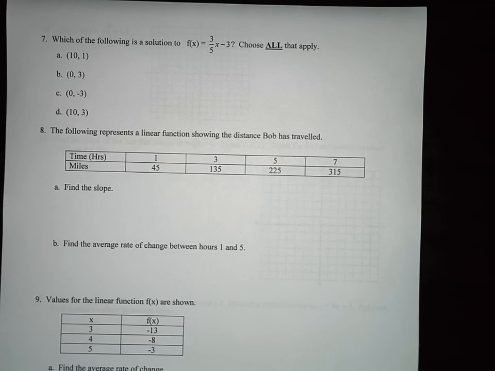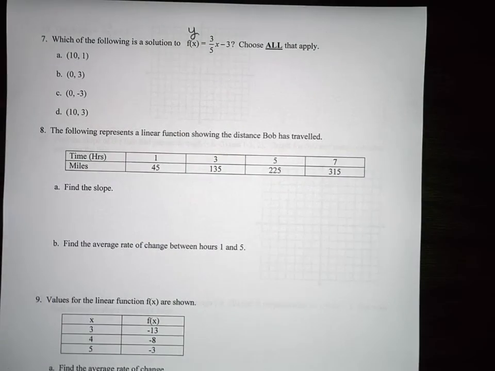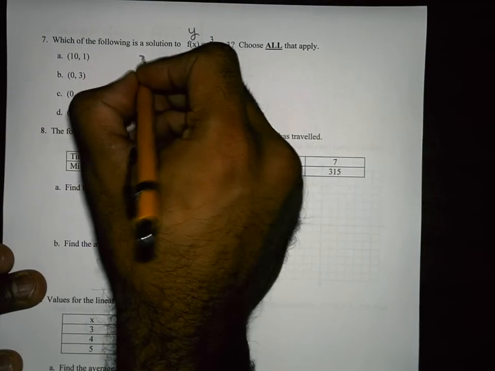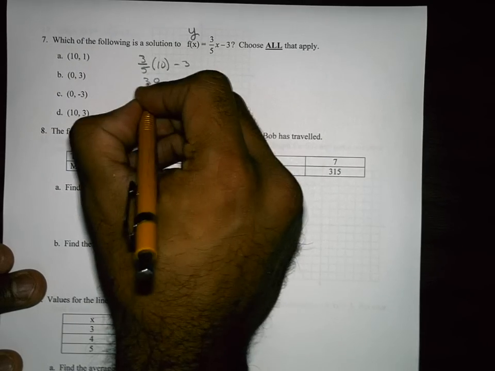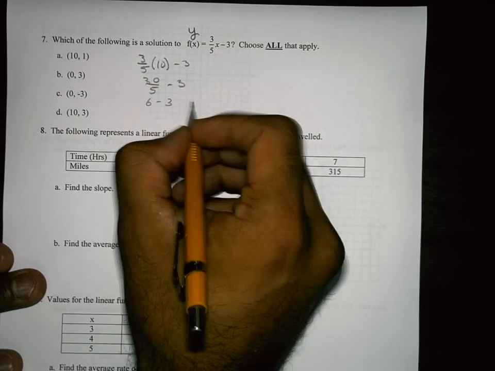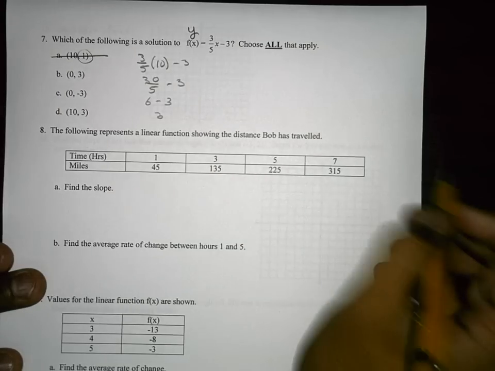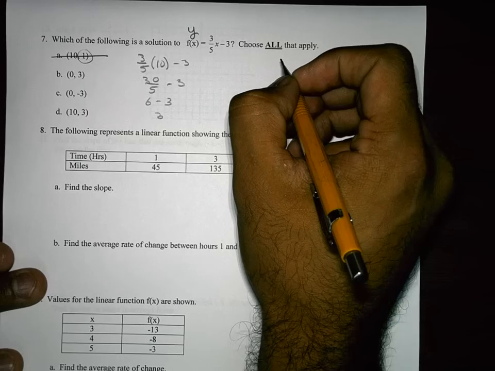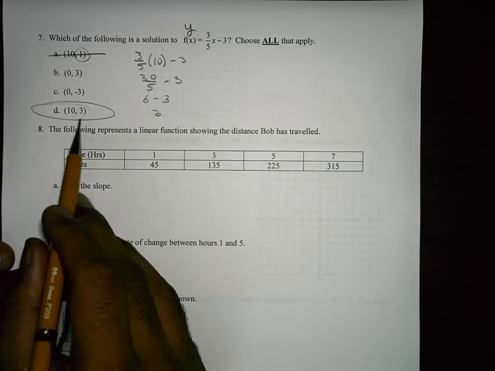Now, number 7 is a little bit annoying because it says choose all that apply, so there can be more than one answer. So we've got to test them all. And remember, our f of x acts like our y. So we say, let's try and plug them in here. 3 over 5 times 10 minus 3, and that's 30 over 5 minus 3, and then that's 6 minus 3. And all of that equals 3, and it should have equaled 1, so that one's out. Try B. So what we found out was here, actually this one works right here, doesn't it? Because we just got that. So we know the answer is D for that one.